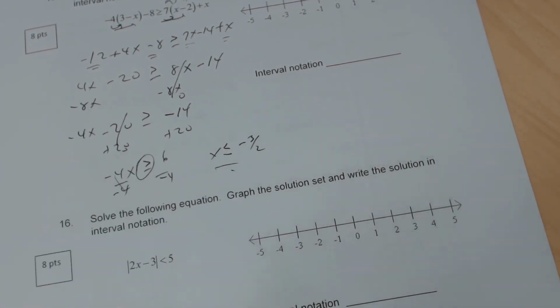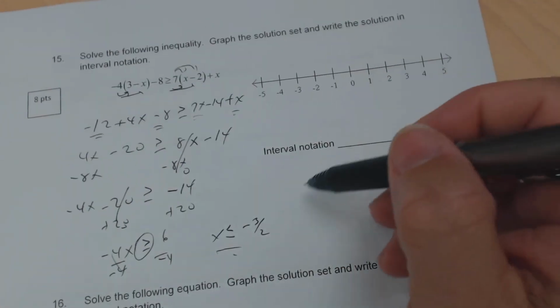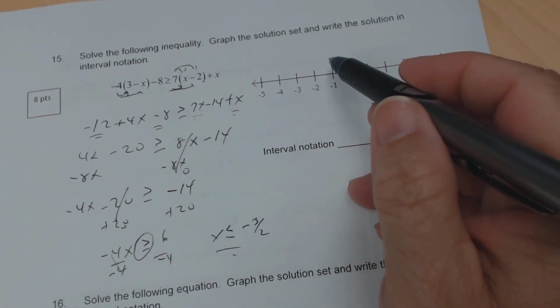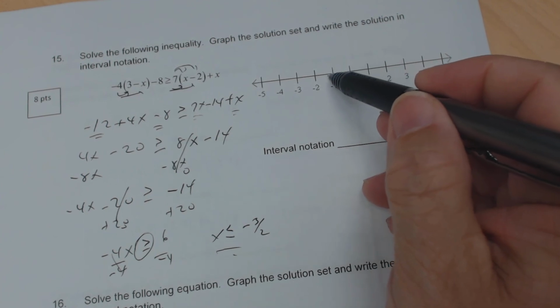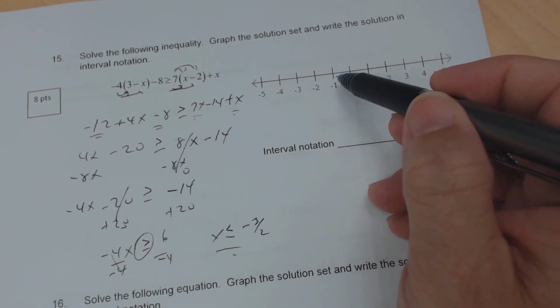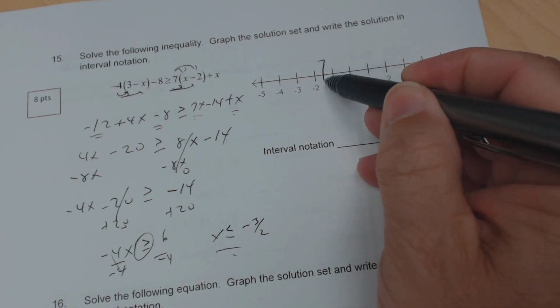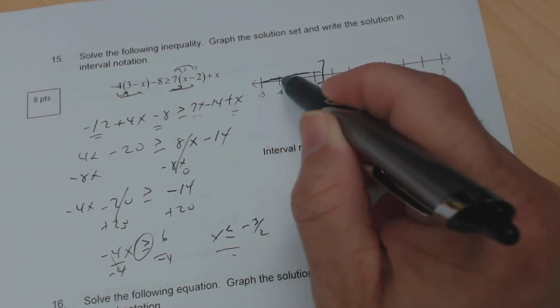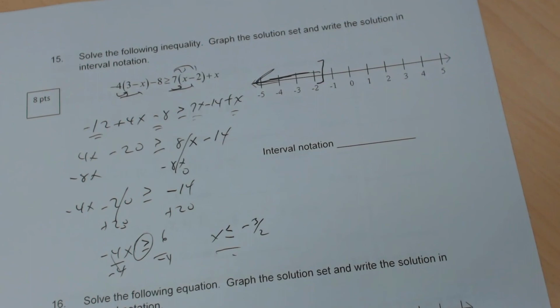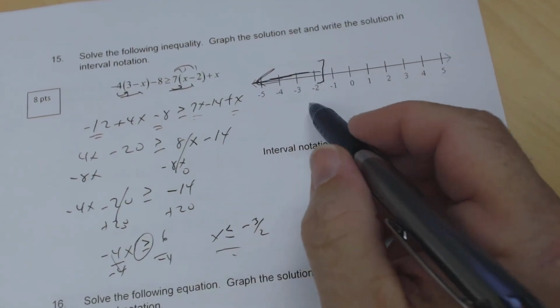So x, your solutions will be less than or equal to negative 3/2. So on the number line, negative 3/2 is about negative 1.5. So that's about in the middle of negative 1 and negative 2. And it's pointing to the left. So it looks something like this. And then you shade it in, with the arrow. So make sure you shade it with the arrow.